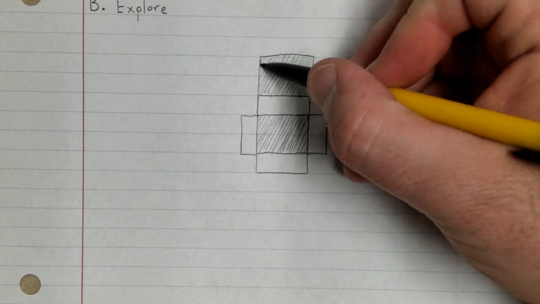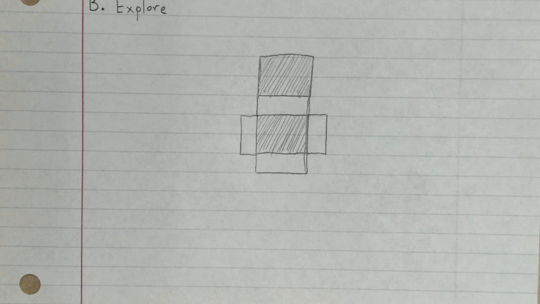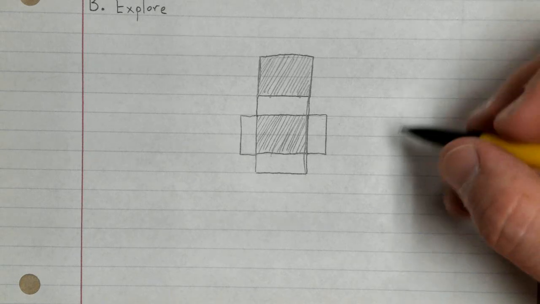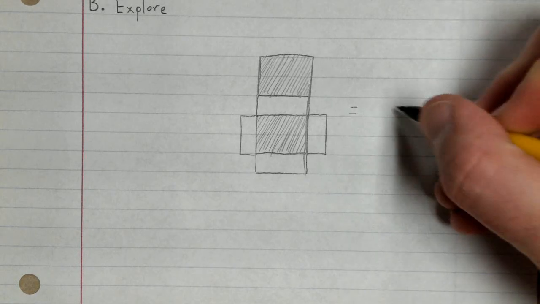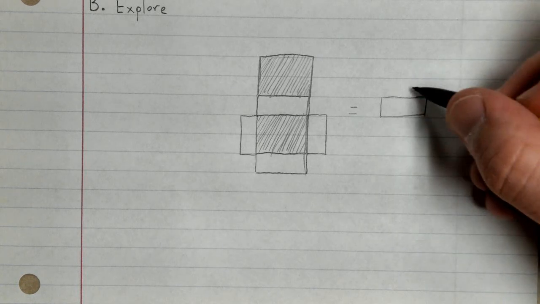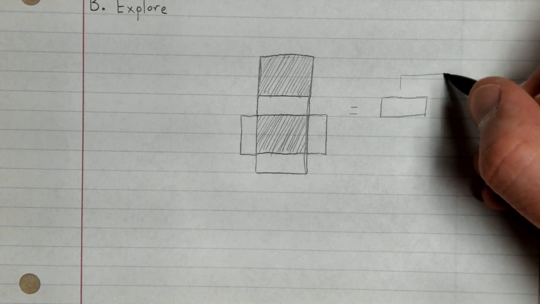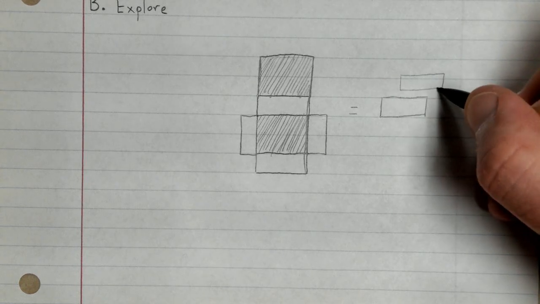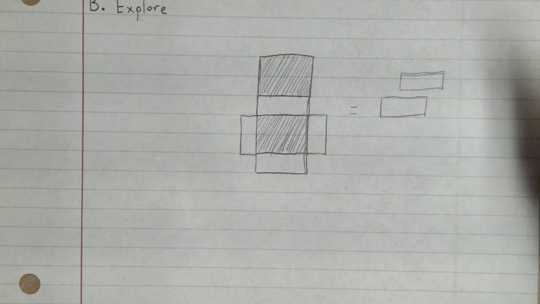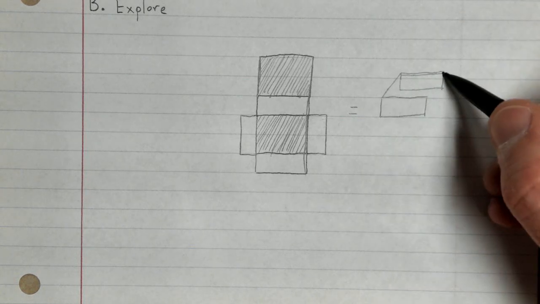If I were to cut this out and fold it, that would make a rectangular prism. You can kind of picture it, a pretty squat little box. This would be about the same as something like this. Draw a rectangle there. We'll draw the same rectangle up and back a little bit. Okay, not exactly the same, but close. Connect the corners.